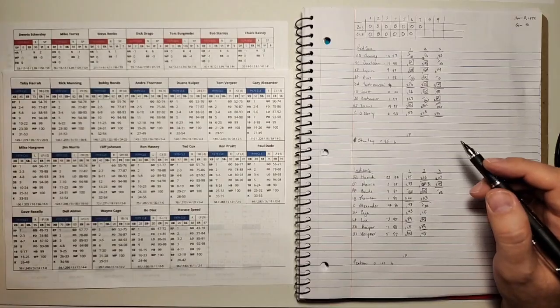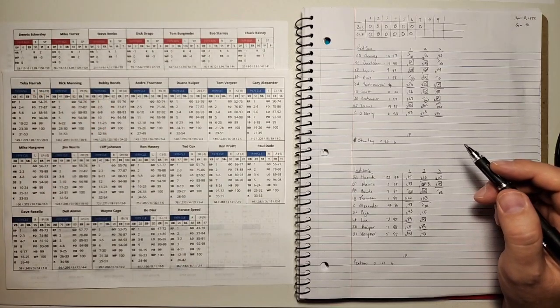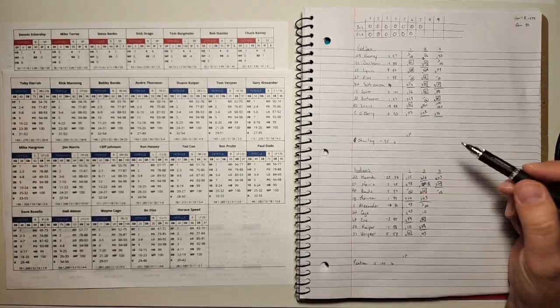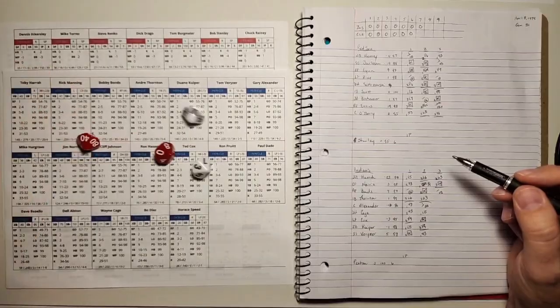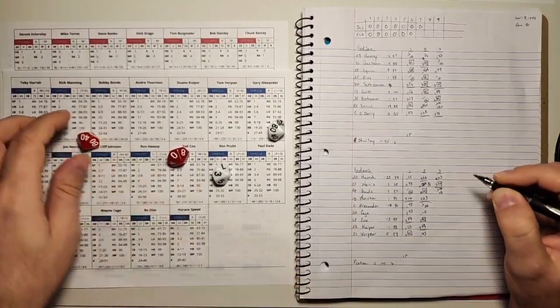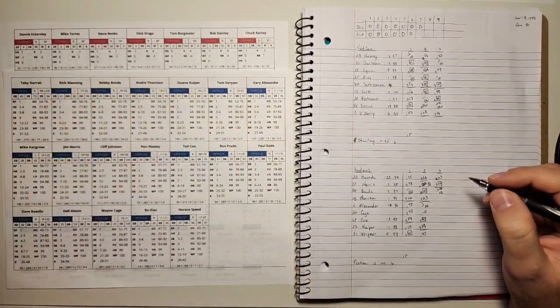So Bonds at first. He's an SB+. We're going to send him. Let's try to get somebody in scoring position. We have a 0 catcher, so 1 to 62. And he is going to be in there with the stolen base as Bonds safe at second.